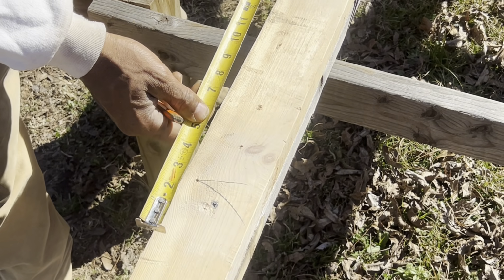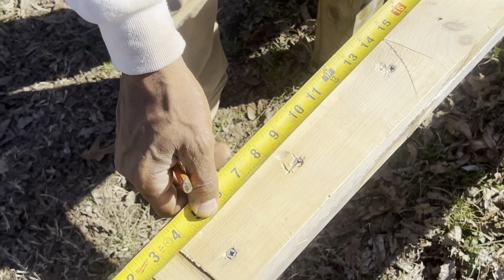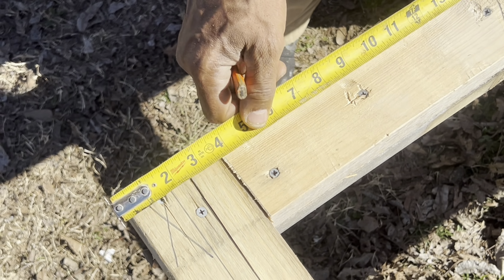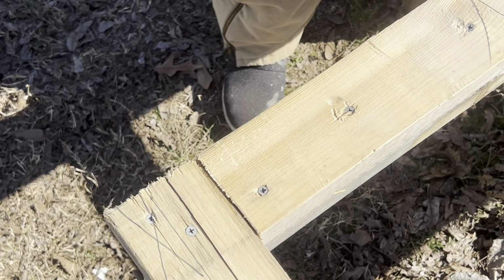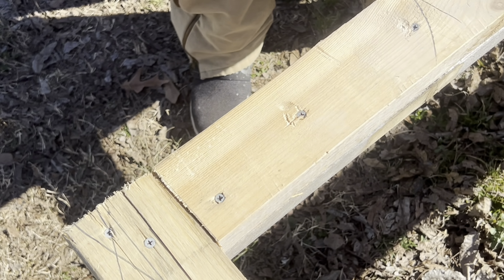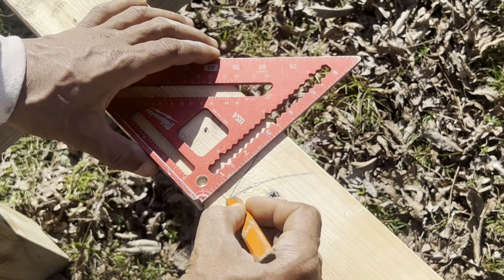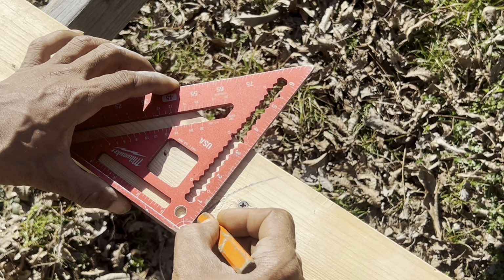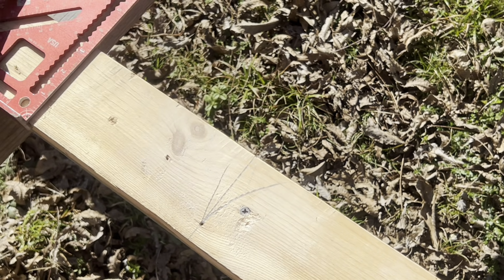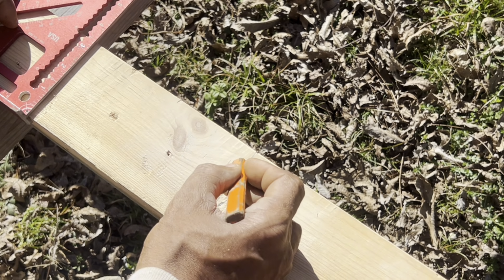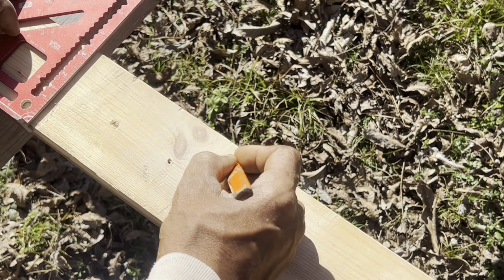Now, since I pulled my measurement from the right side of my building, I want my X to fall on the left side of my line. Let me show you what I'm talking about. Put my pencil right here on my crow's foot. There's my center line. Now, my rafter is going to go on this side.